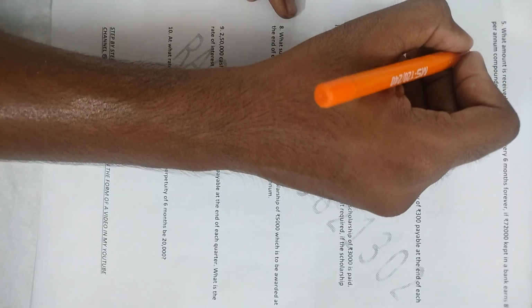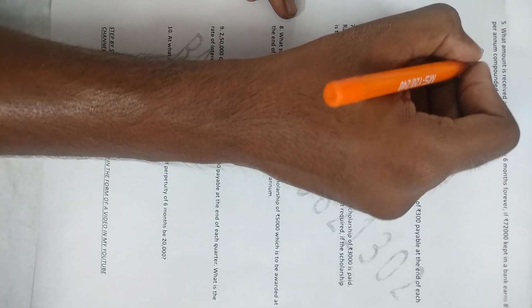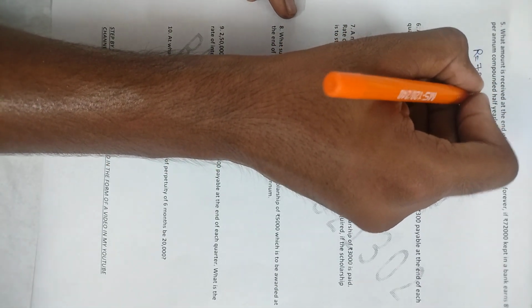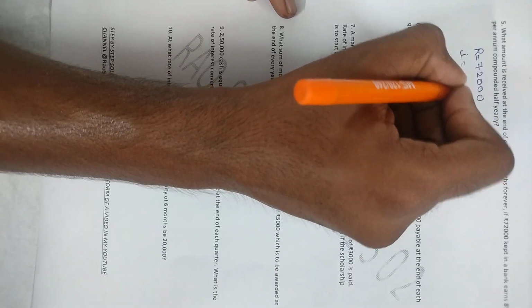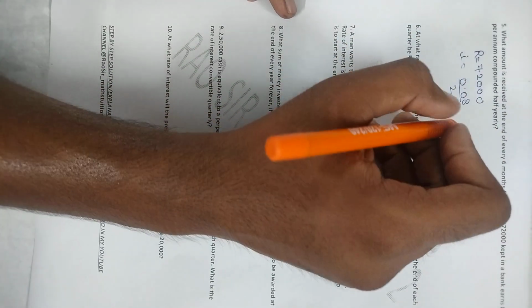What amount is received at the end of every 6 months forever if 72,000 kept in a bank earns 8% per annum compounded half yearly? This is the fifth question. Here we have to find out R. P is given as 72,000, and I is 8 upon 100 into 1 by 2, because it is 6 months.